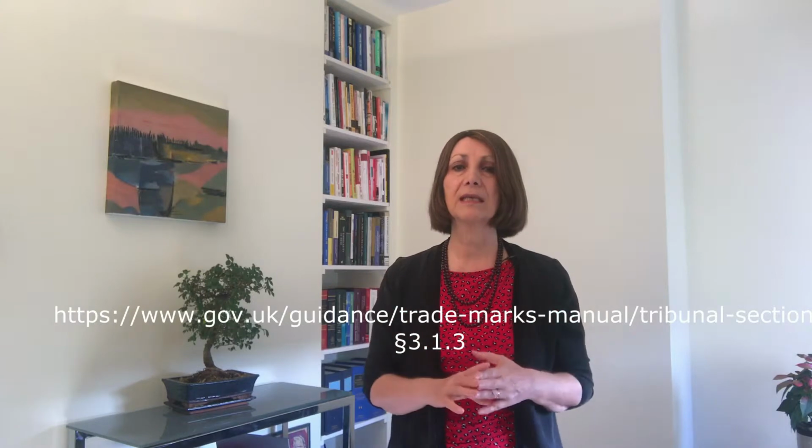You can extend the 2-month opposition period by an additional month if you apply to the UKIPO before the end of the initial 2-month period. This is done by filing a Form TM7A for which there are no official fees. For more information on filing the form, go to this link.